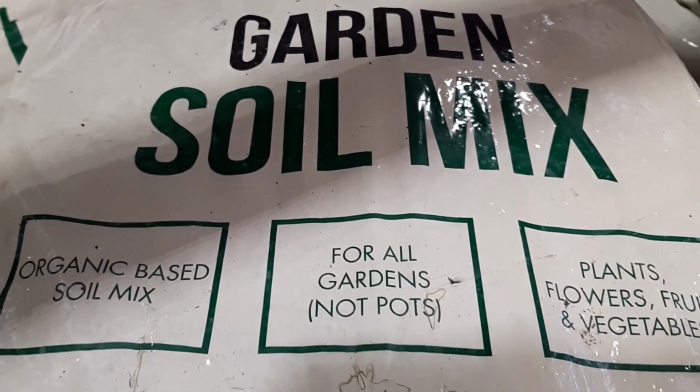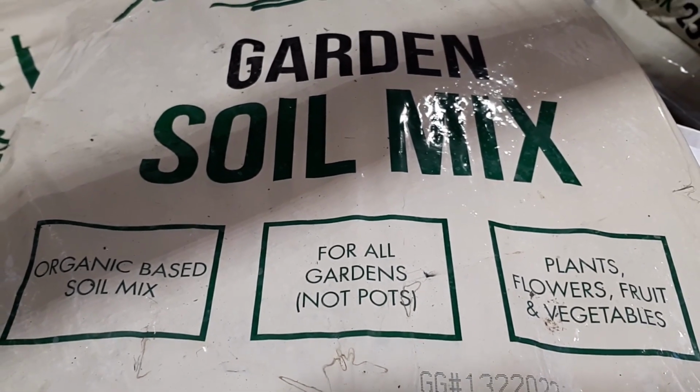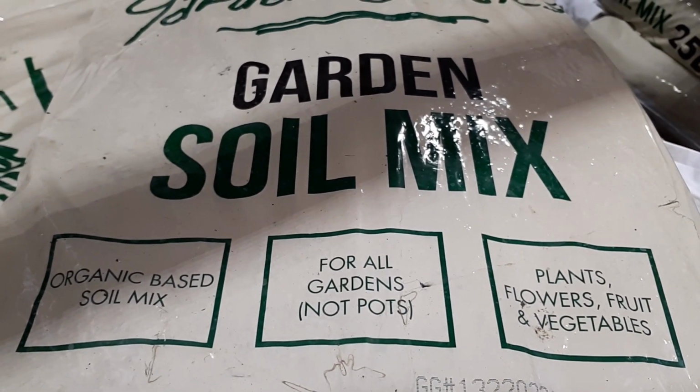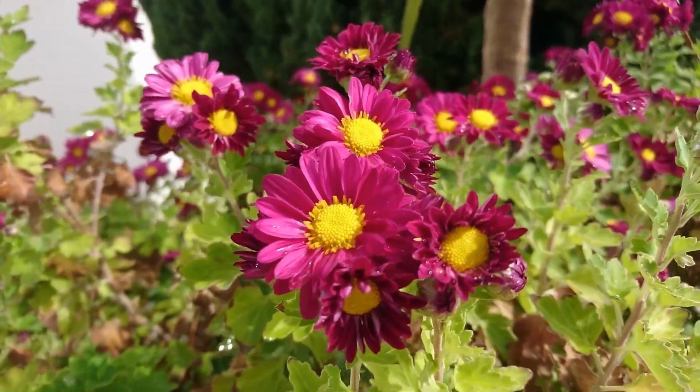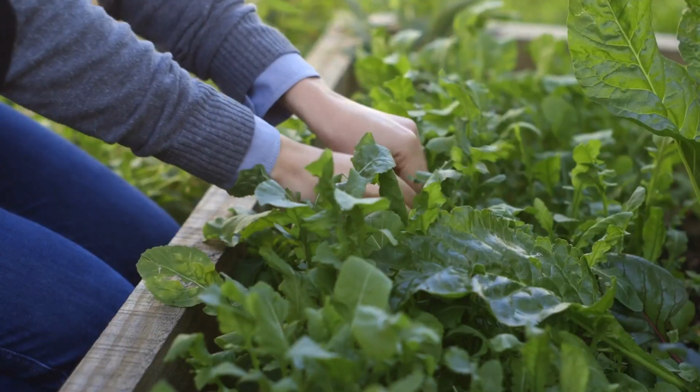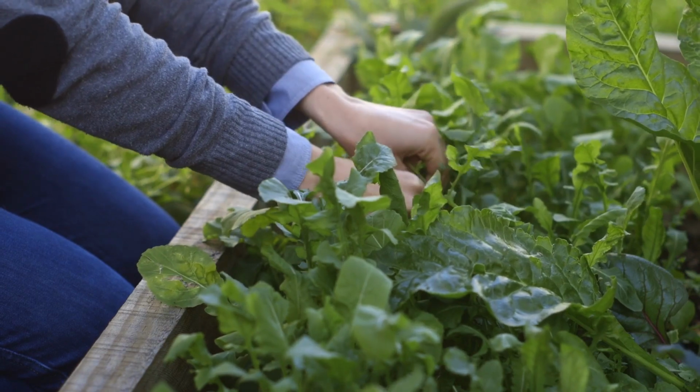The third variety is the garden soil, which is basically the regular soil. It may or may not contain any compost or fertilizer in it, and this type of soil is basically heavy, which makes it unsuitable for potted plants. So you can use this soil for outdoor plants. You can also grow edibles in this type of soil.